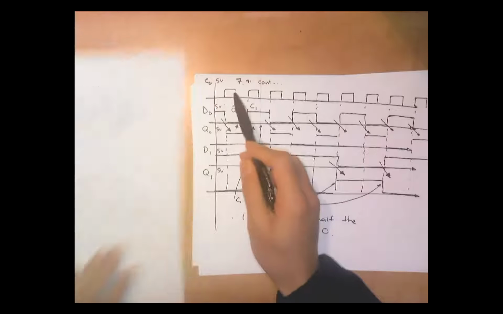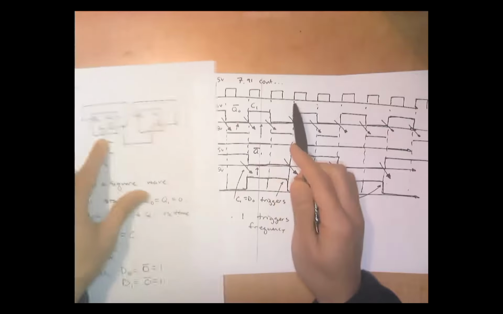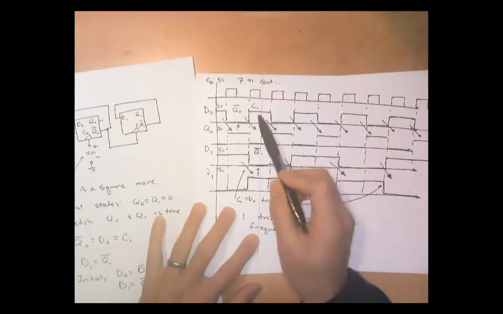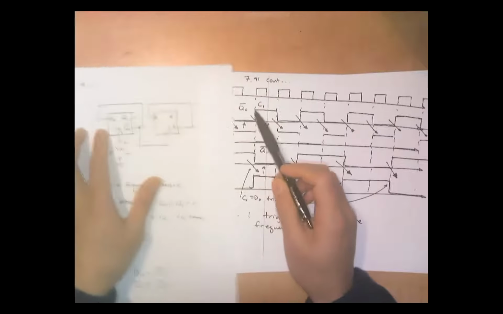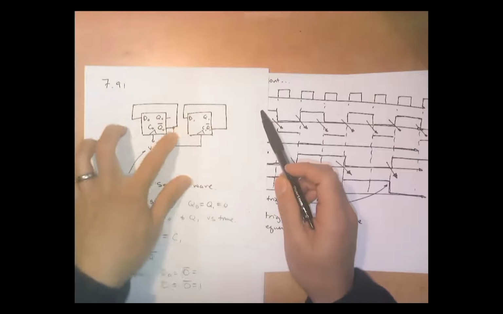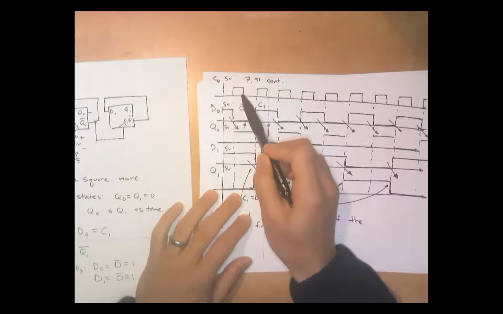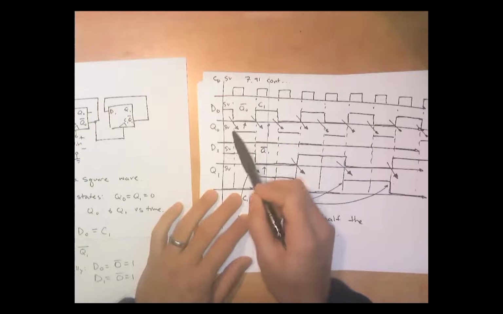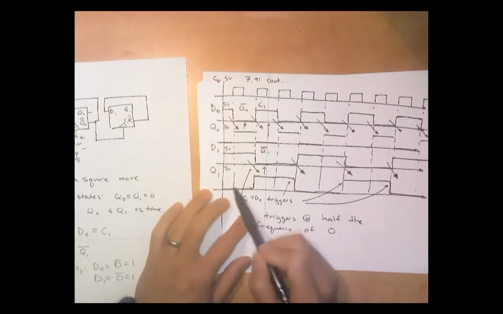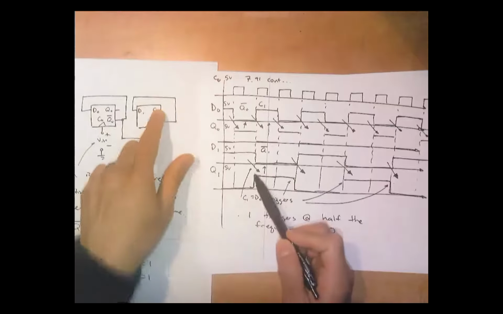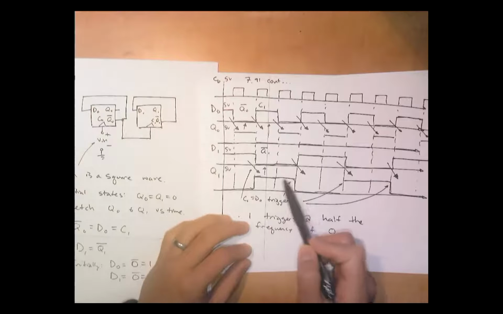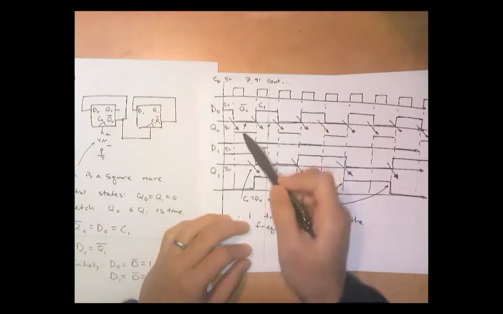So what we have here is that clock signal, that's this initial clock signal. And you can see that D0 is this one, and Q0 is this one. Notice the period of the clock initially is half of this period here, and the period of Q1, which is that signal there, is double this one. So you get this doubling of the period.